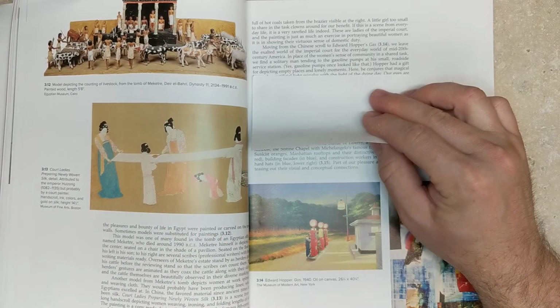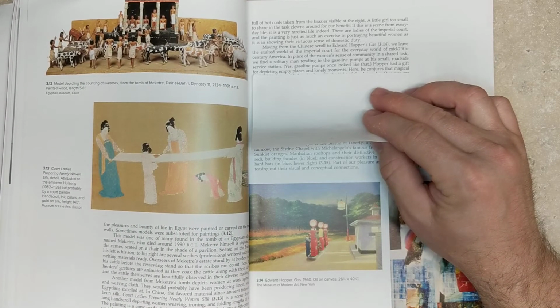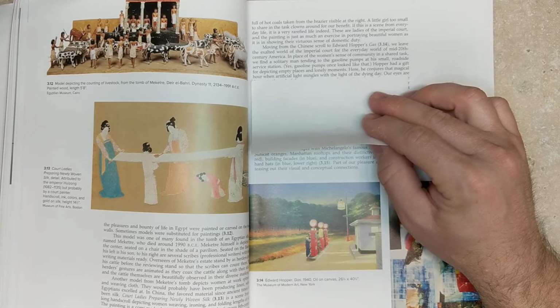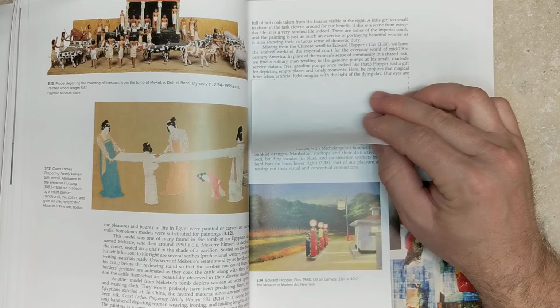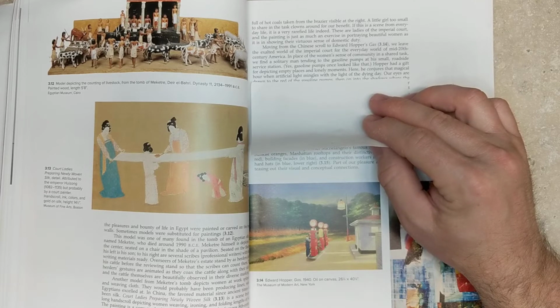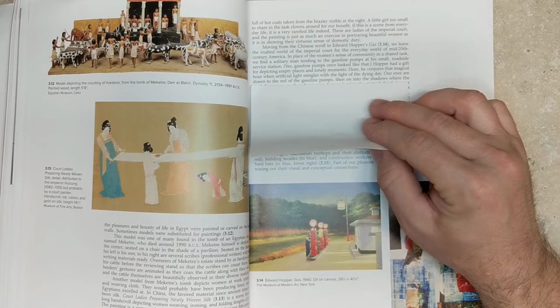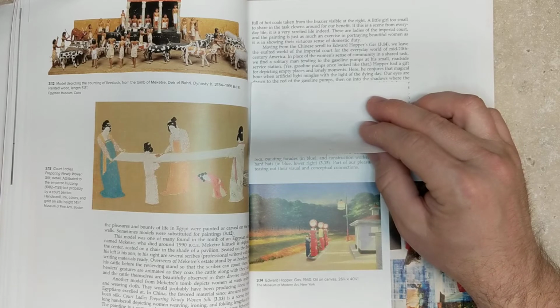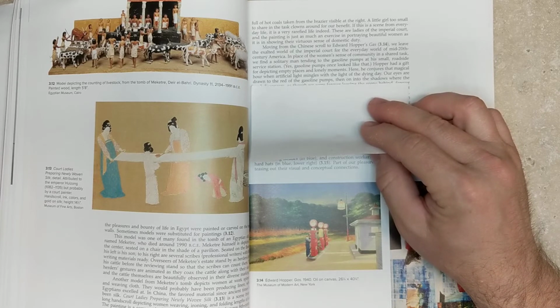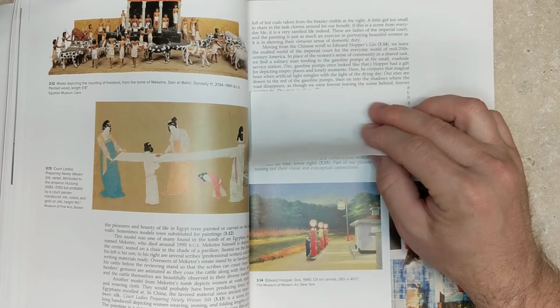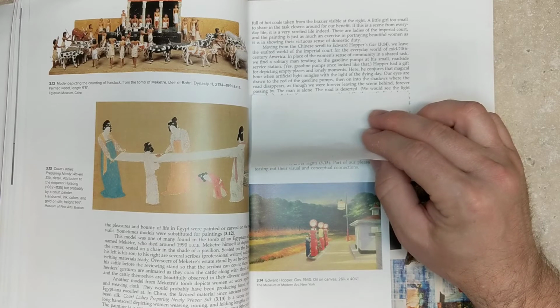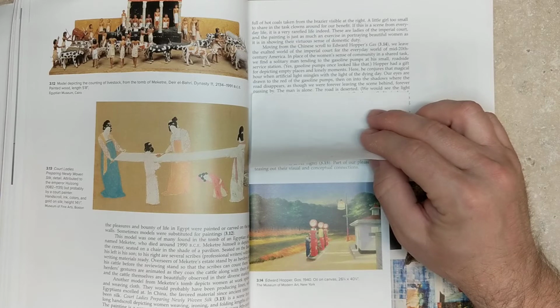Hopper had a gift for depicting empty places and lonely moments. Here he conjures that magical hour when artificial light mingles with the light of the dying day. Our eyes are drawn to the red of the gasoline pumps, then on into the shadows where the road disappears, as though we were forever leaving the scene behind, forever passing by. The man is alone.